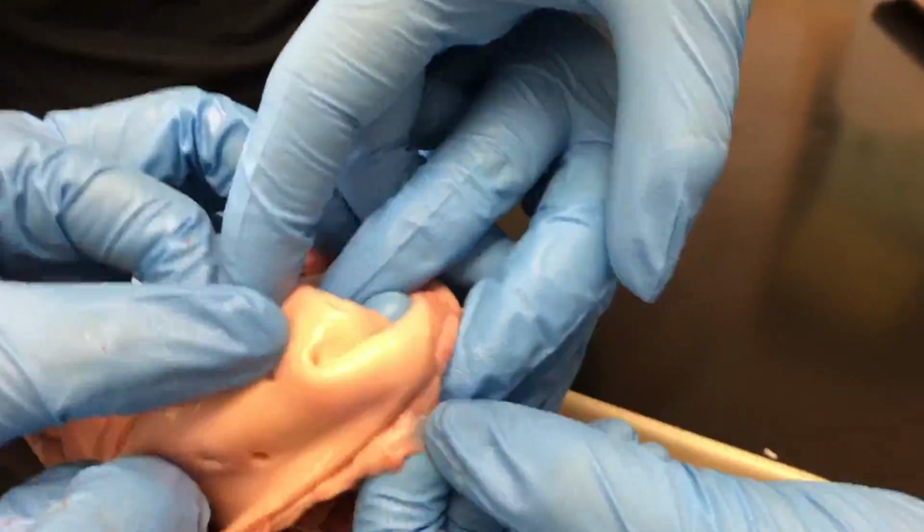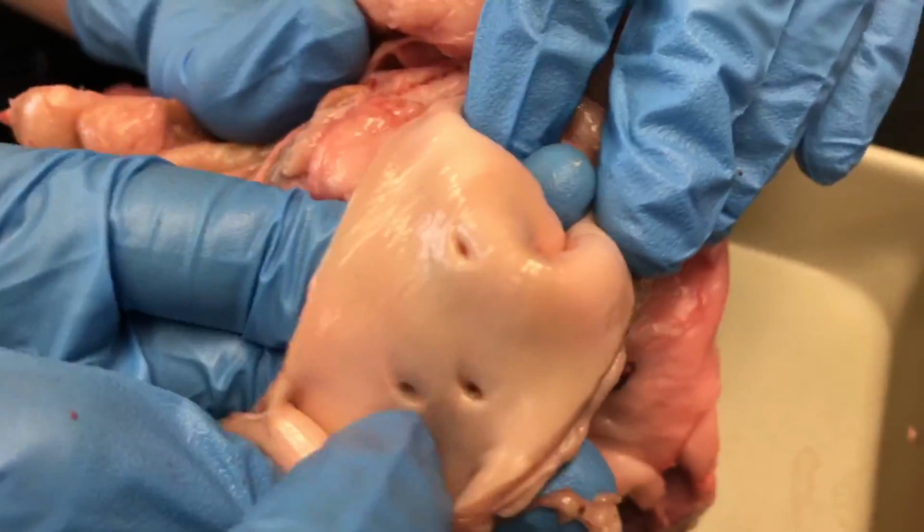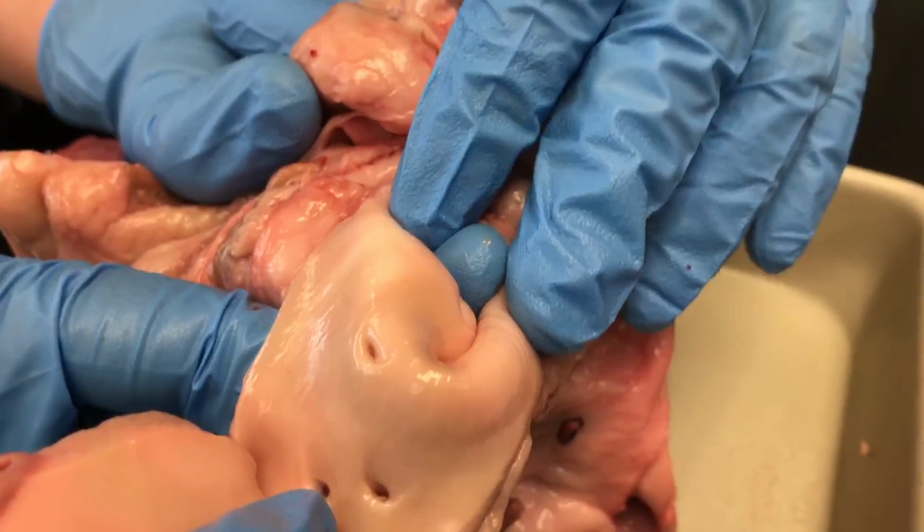Move your finger. Ta-da! And then these are all the arteries that'll continue to push blood and oxygenate the rest of the body.